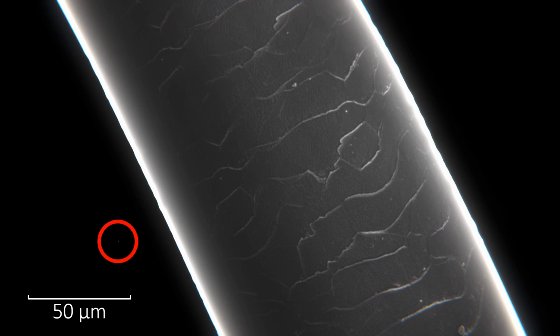I could tell you that the virus particle is 1,000 times smaller than the width of a hair. But it's not as striking as if you actually see it in a picture.